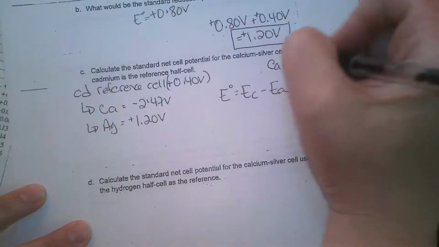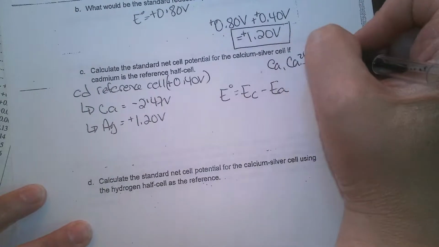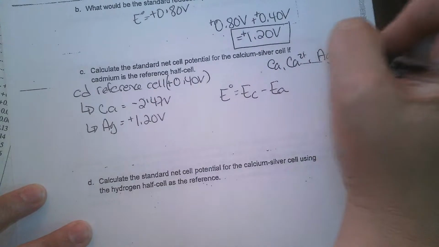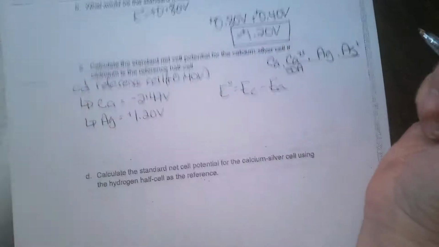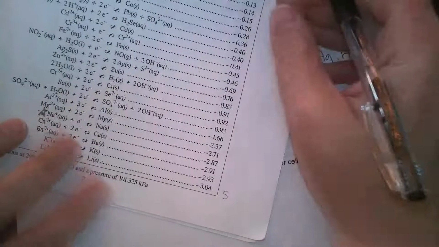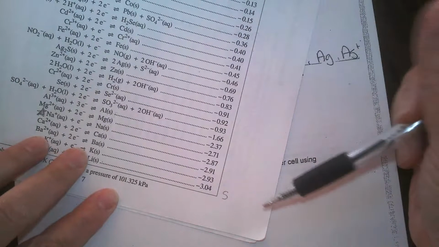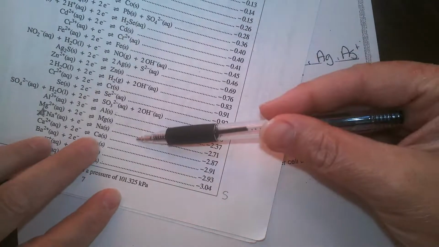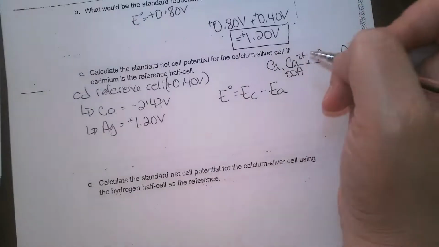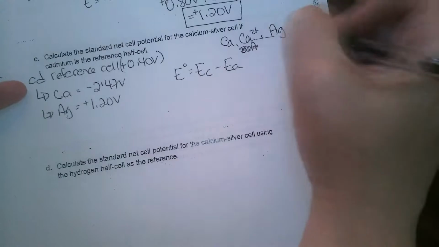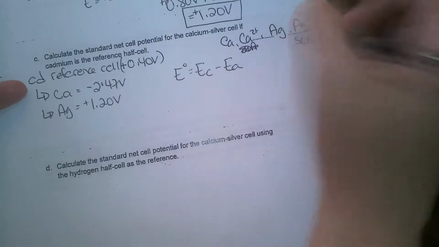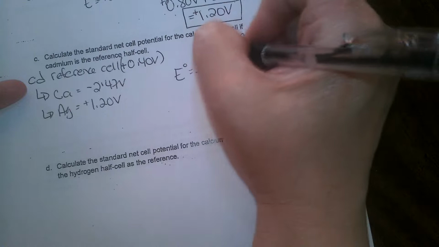So we have calcium, calcium 2 plus, silver, and silver plus. So this is our strongest oxidizing agent, which means then that what is our strongest reducing agent? Calcium is a solid, right? What am I doing? I'm writing it under the wrong thing. And this is going to be our strongest reducing agent.